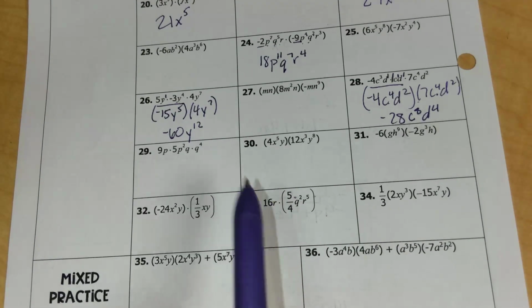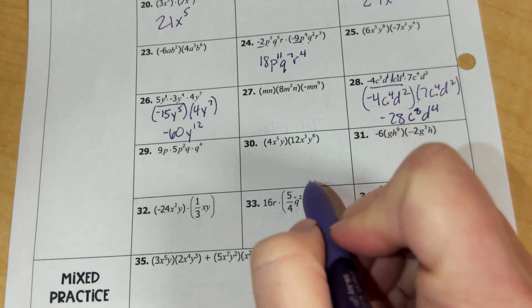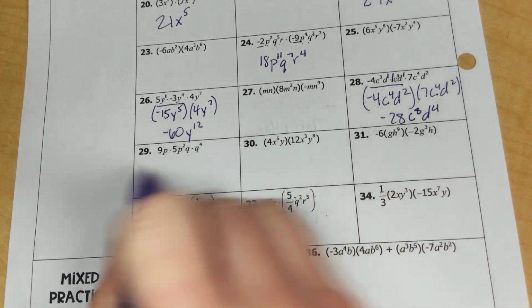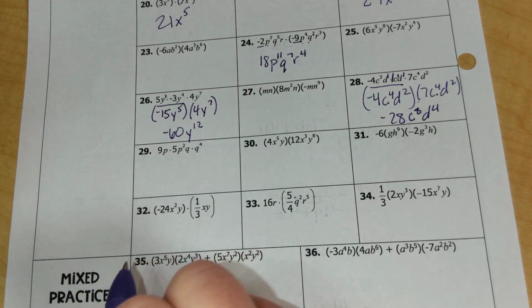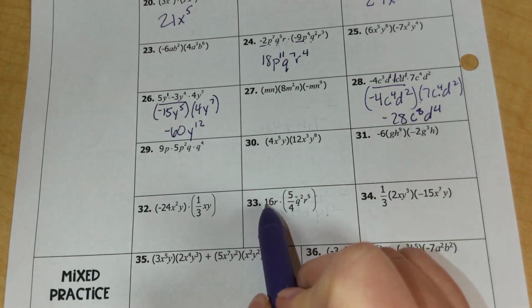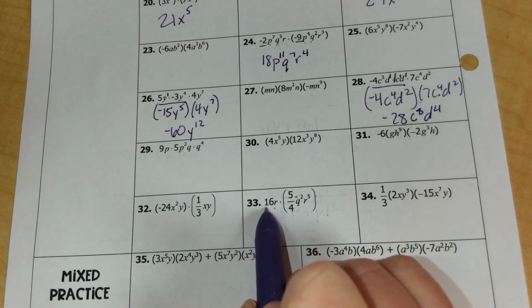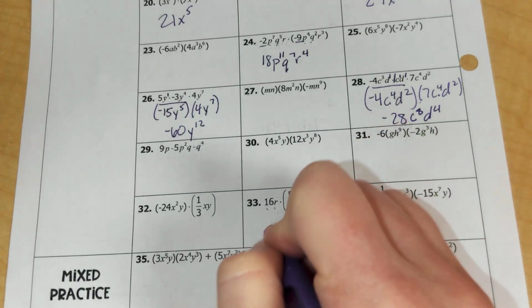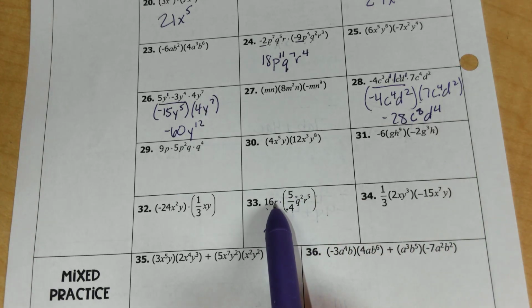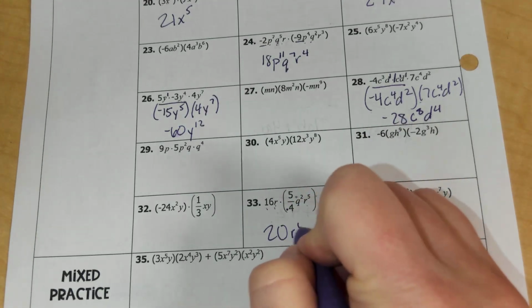I'll do one more here with you, number 30. Let's do 33. I'm going to skip down and do that one. So here I have 16r times 5/4 q squared r to the 5th. So first I'm going to do 16 times 5/4, which ends up being 20. Okay. Then I have an r times an r to the 5th, which is 5 and 1, which is 6.